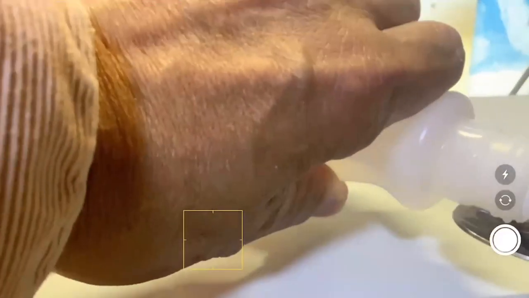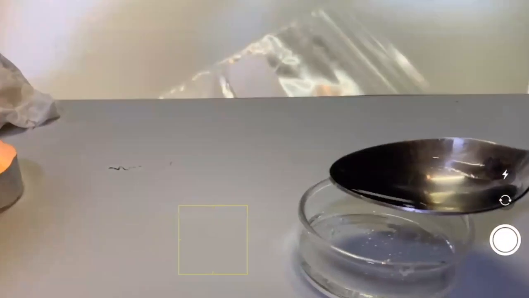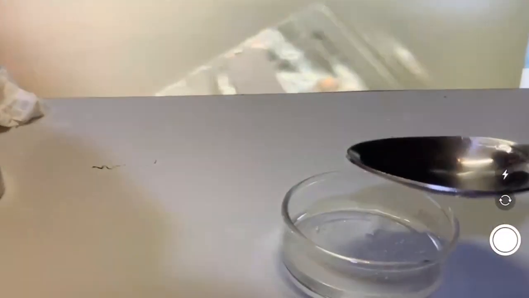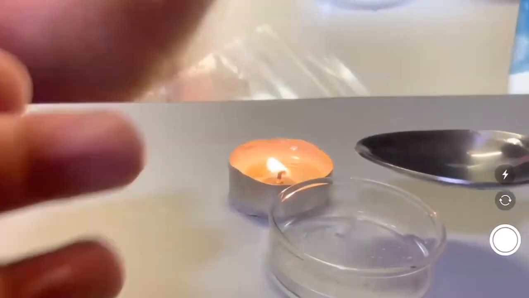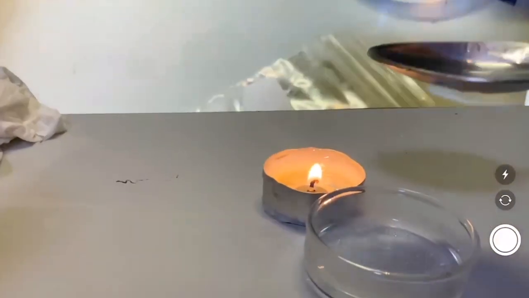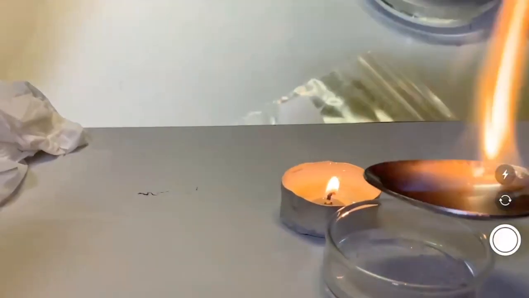So let me just show you how this works. What I'm going to do is pour a little bit of nail polish remover right on my spoon. Oops, that's too much. That'll give me too much. And then I'm just going to heat it up. Oops, you can see it's burning.